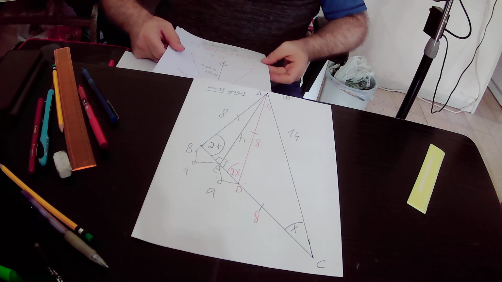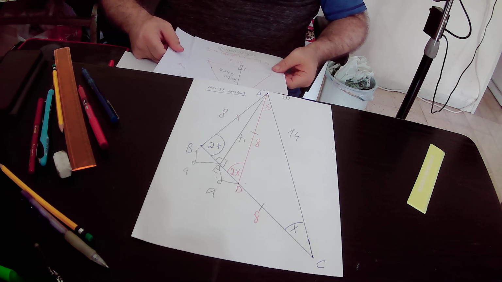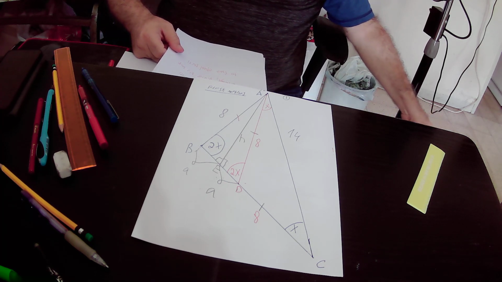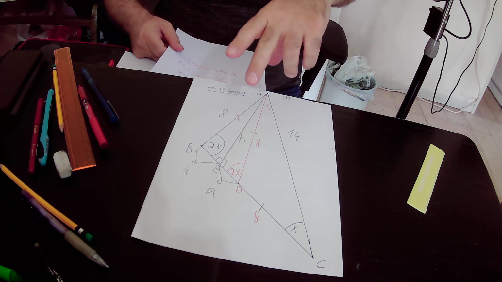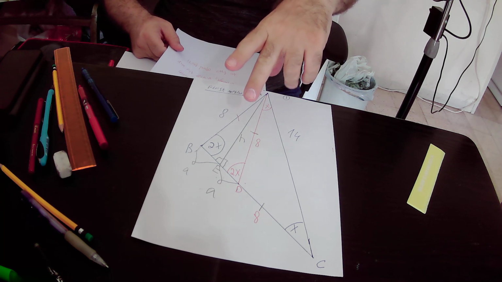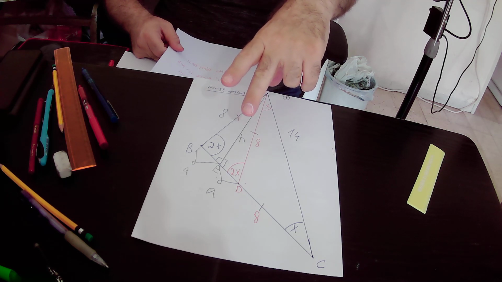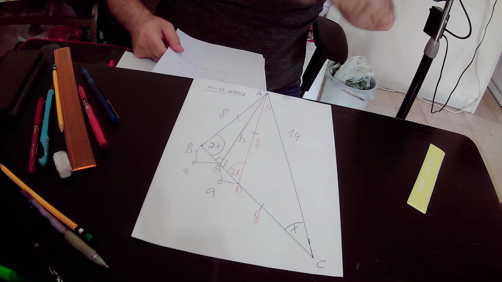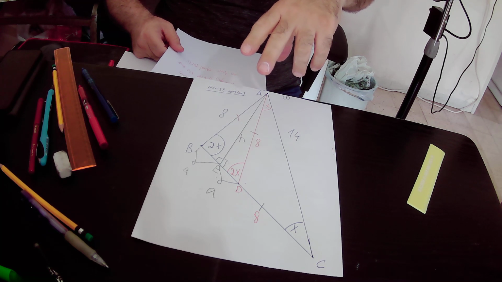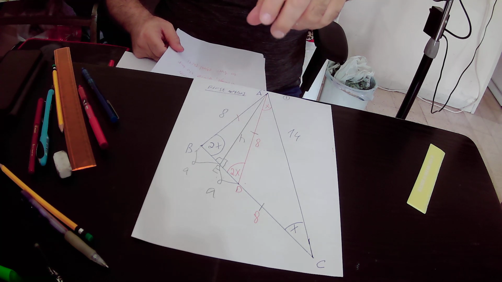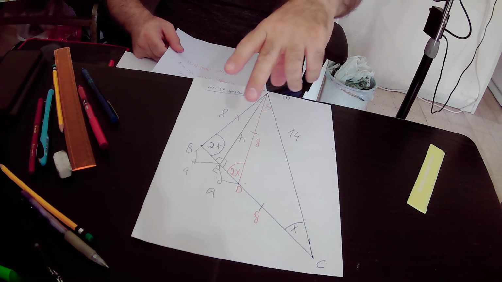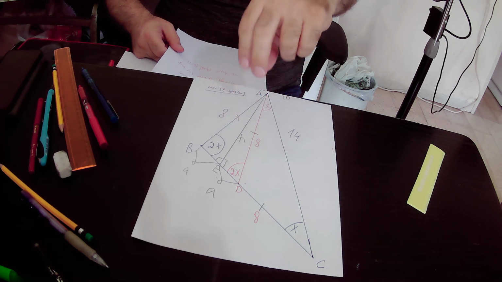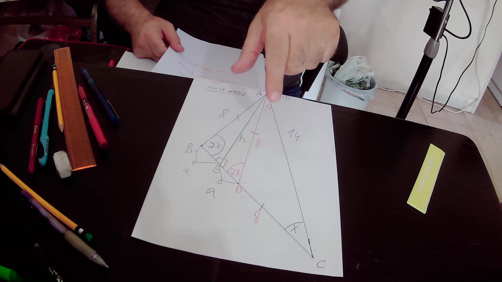And we have rule number 3 that states that if you draw a height to the base of an isosceles triangle, then that height will divide the base into two equal sides.